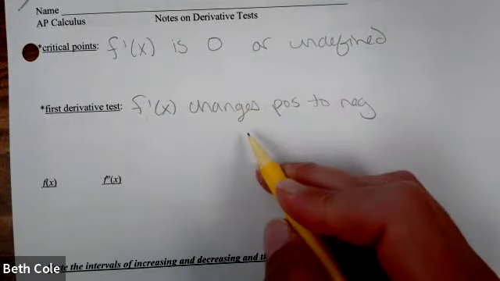It works both ways, like positive to negative or negative to positive. I'm not there yet. Can you just hold on? Okay. F prime changes positive to negative means that that is the location of what? A relative maximum. Positive to negative, because if you think going up, then going down, increasing and then decreasing, positive to negative, okay? F prime changes negative to positive, that gives you the location of a relative minimum. Negative means decreasing, positive means increasing.